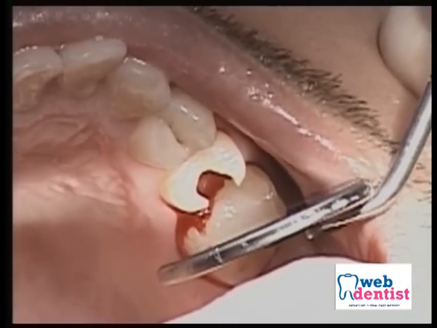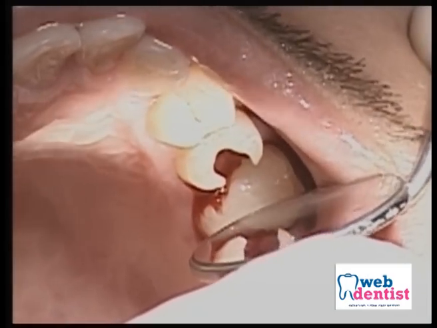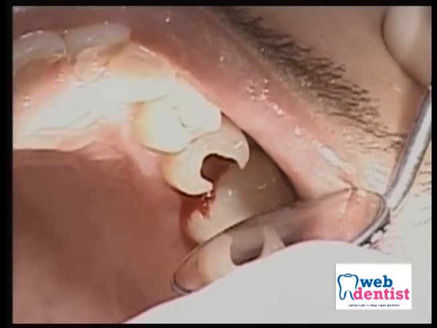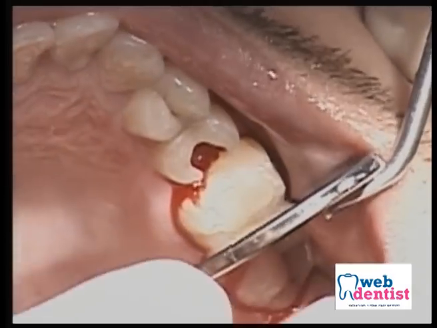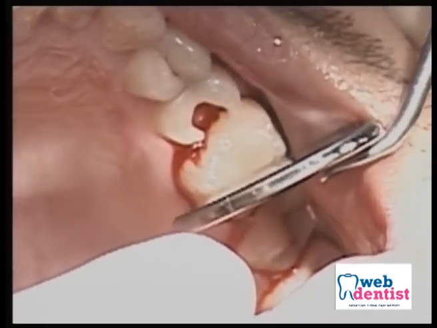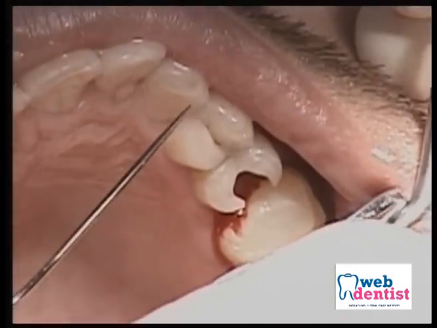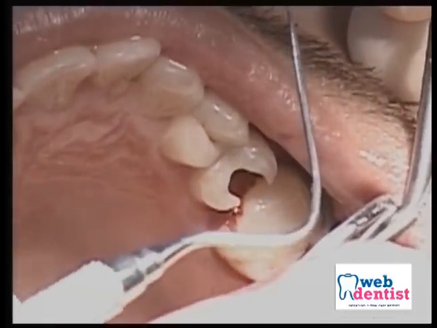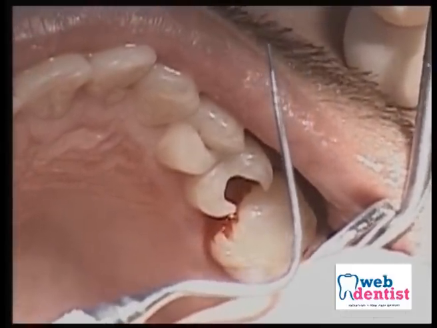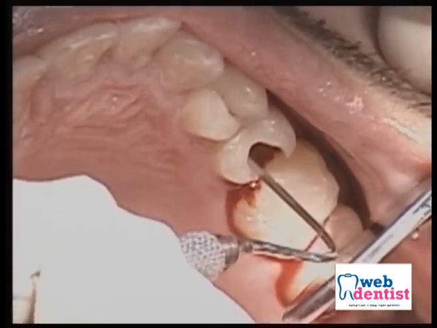The first part of the access cavity is the coronal access, and the second part of the access cavity is the radicular access, that is access to the roots. I have prepared the coronal access. Now I will check for the radicular access. The endodontic explorer is a modification of the normal explorer. It is an elongated instrument, and this helps me in locating the orifices.